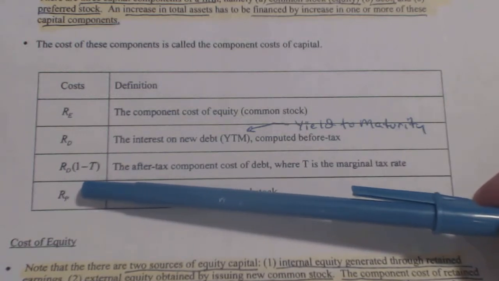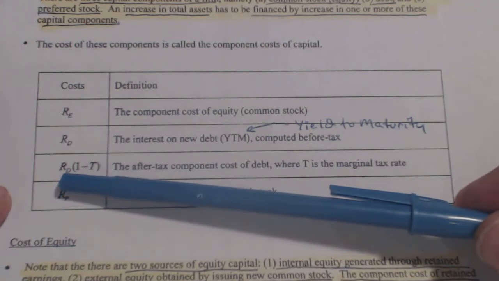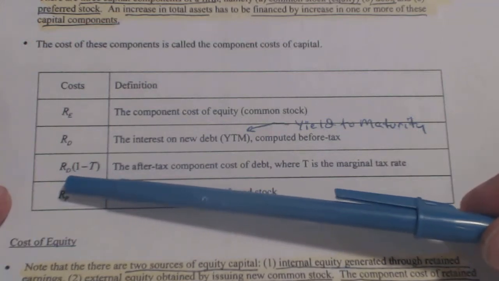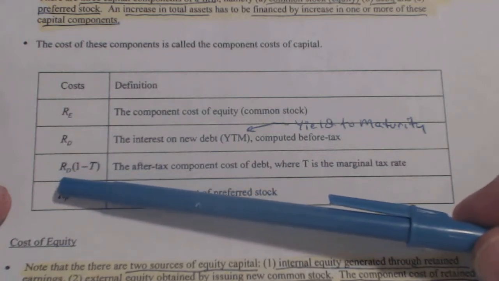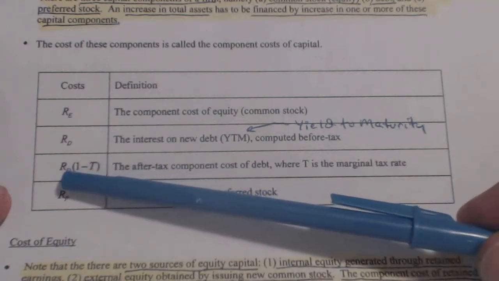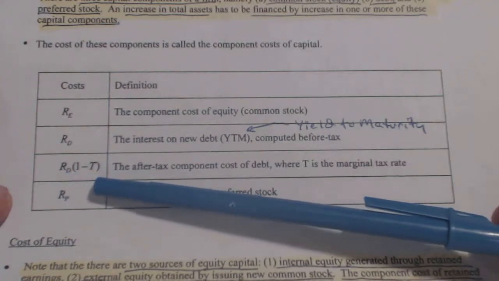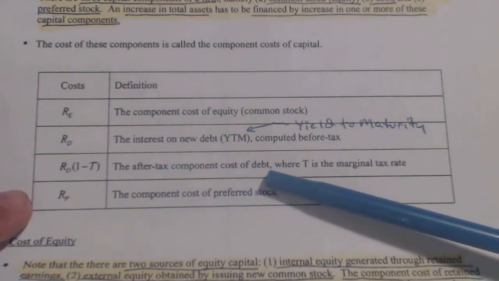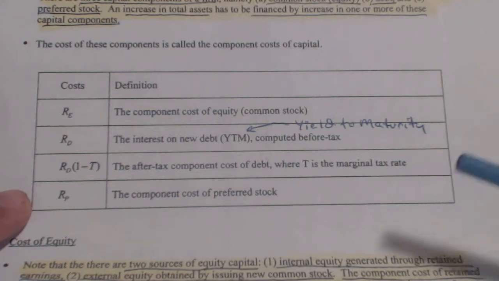And then the after tax is figured out just whatever your cost of your debt is, the percentage, the return for debt that you're paying, times 1 minus the tax rate. So if you've got a 40% tax rate, what they're using a lot, your actual cost is only 60% of that, 1 minus 40%, right? Because you get to write off the other 40%. It comes right off of your taxes. The after-tax component of debt, where T is the marginal tax rate. And marginal tax rate is used because it's the tax rate of your last dollar, so that's what it's going to be costing you at that point.